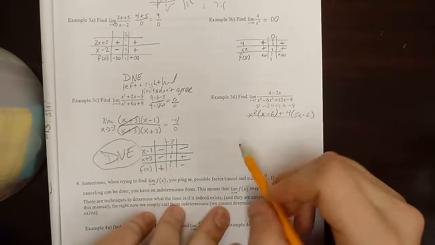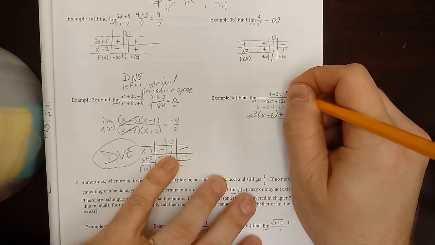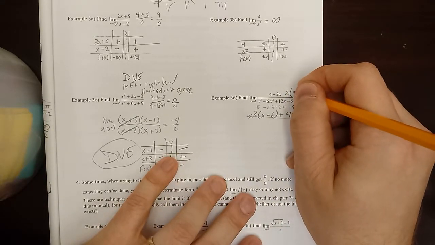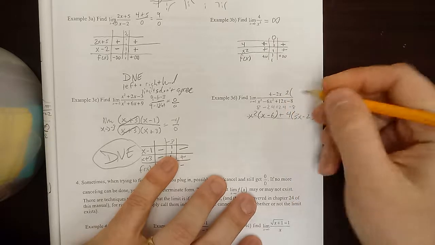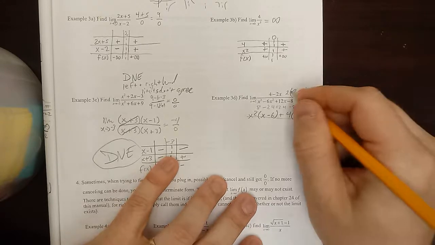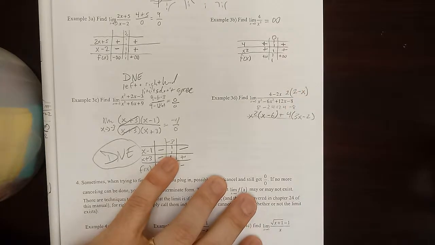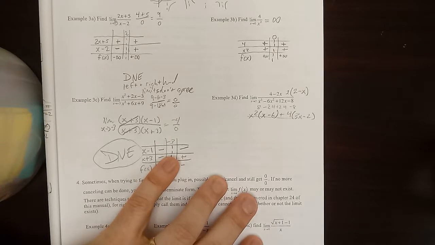And so because of that, I am going to factor the numerator, though. I'm able to pull a 2 out and say this is, you know what? Hold on, don't be fancy. I'm going to pull a 2 out and say that this is 2 minus x. And if I were to change that to a -2, let's just talk about this off to the side really quick.